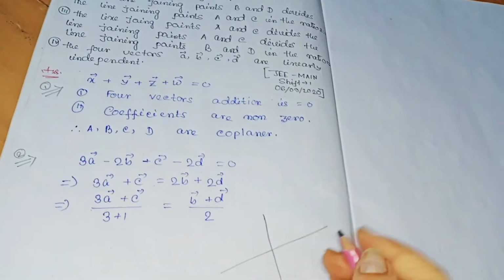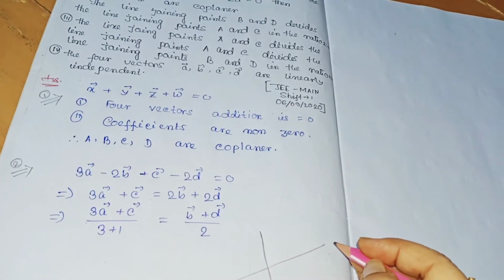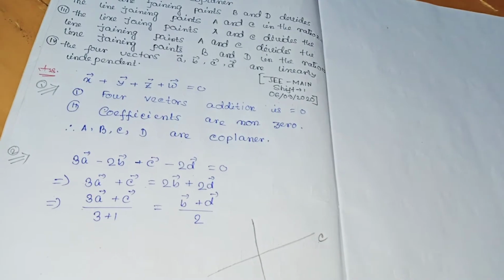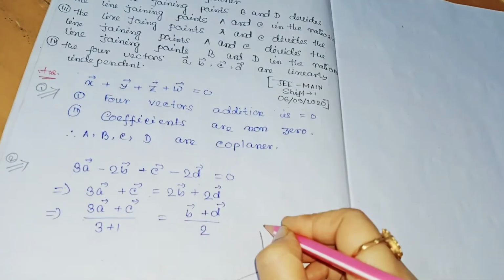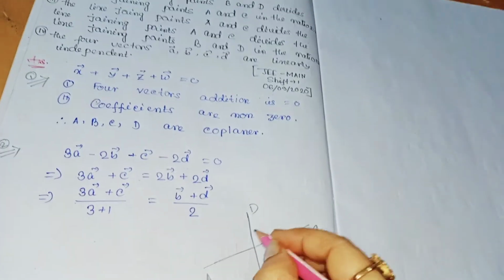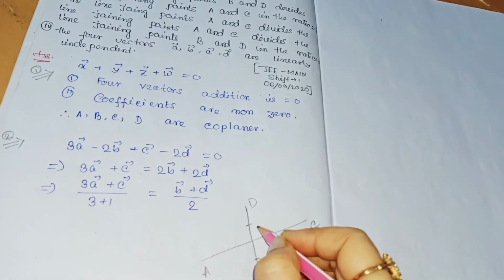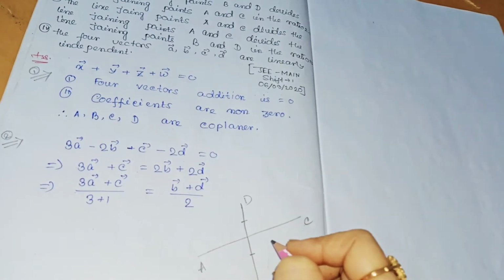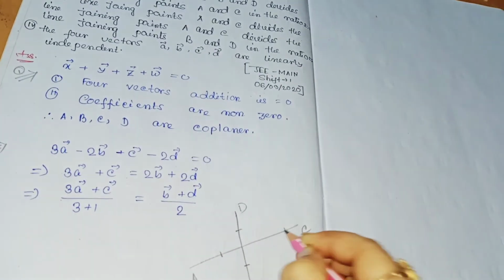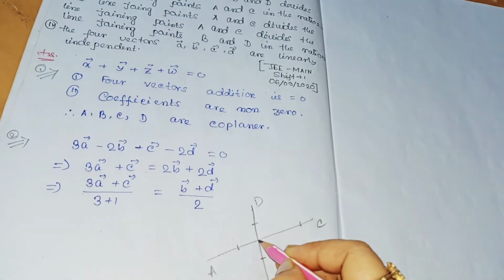So here are the 2 vectors, A, C, and here is the vector B, and it is D. So A and C is divided by which point, in the ratio 1:3.